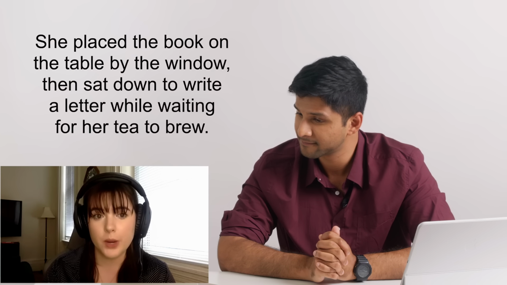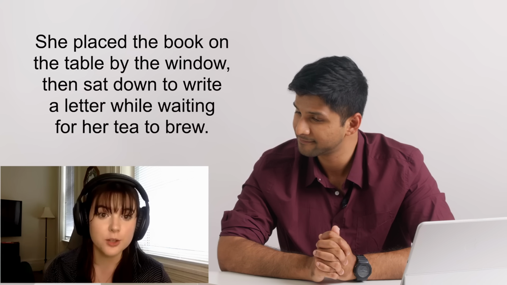We can hear this rise and fall in the tone in a sentence like, she placed the book on the table by the window, then sat down to write a letter while waiting for her tea to brew. So it's important to keep in mind that whenever you're looking for accent reduction, this is a long process that involves way more than just 5 quick steps. But I want you to know that with repetition and with practice, you'll be able to achieve that.